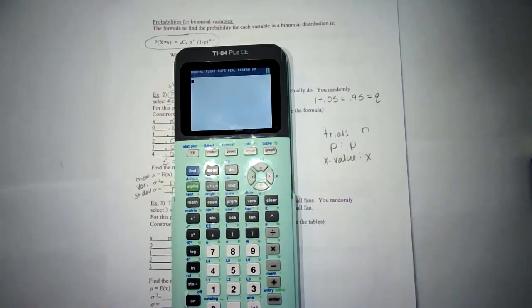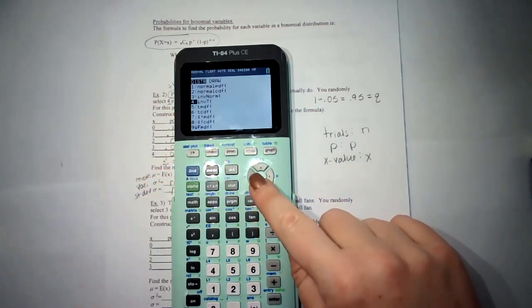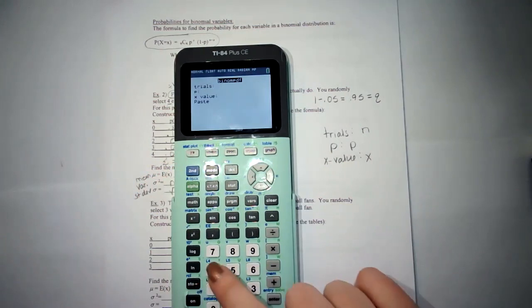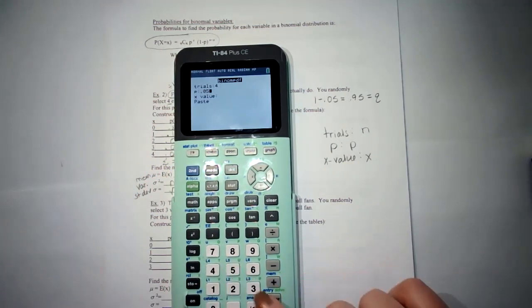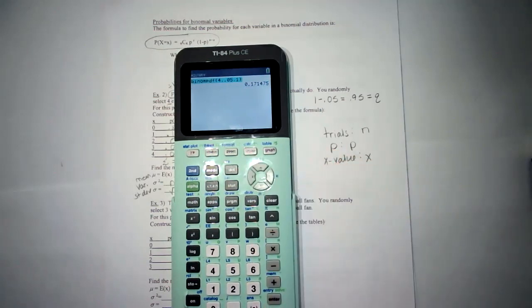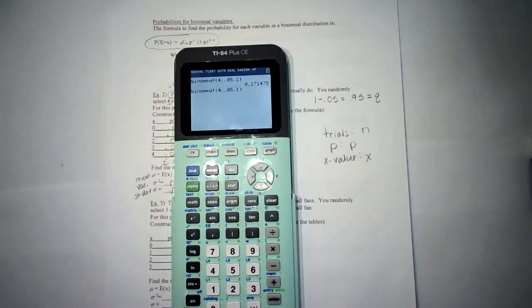Oh, it's 12:15. I'll start packing up, but I just wanted you to see this. If I go down here to binomial PDF and do 4 trials, 0.05, and then go to 1, there's my next one. I can always go up here. Remember this function? If you go up and highlight it, all I did was hop up and hit enter.